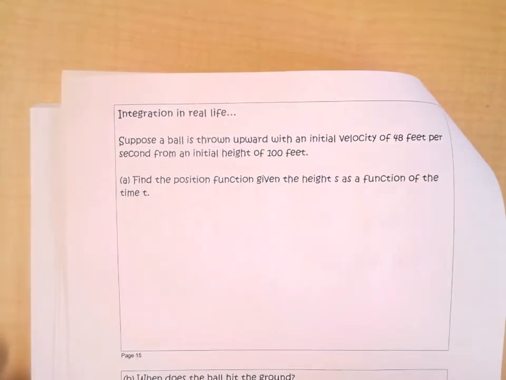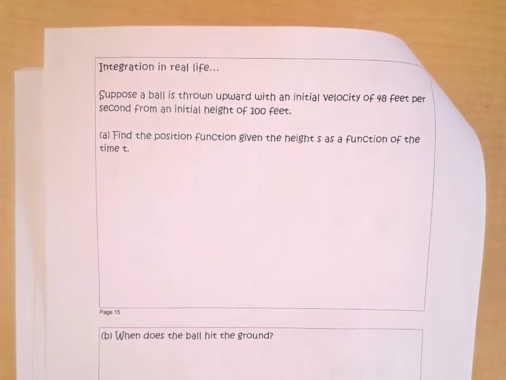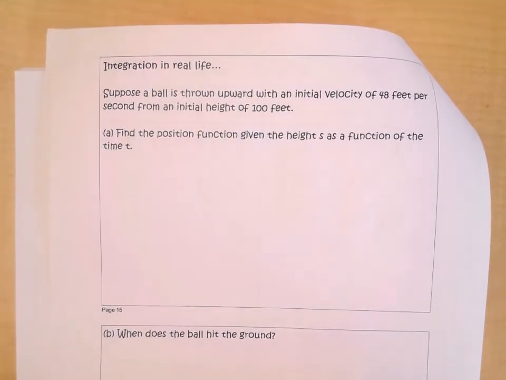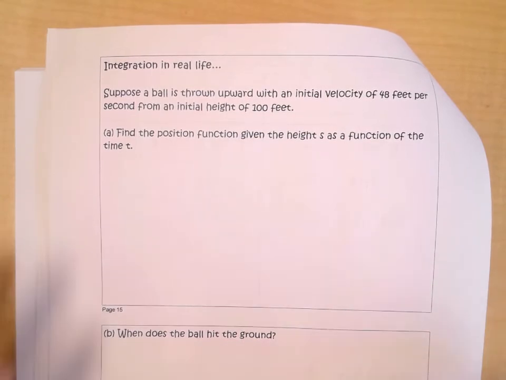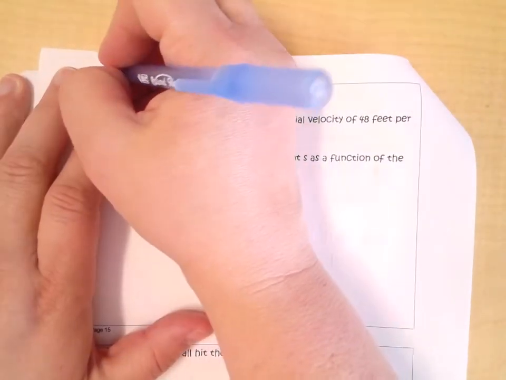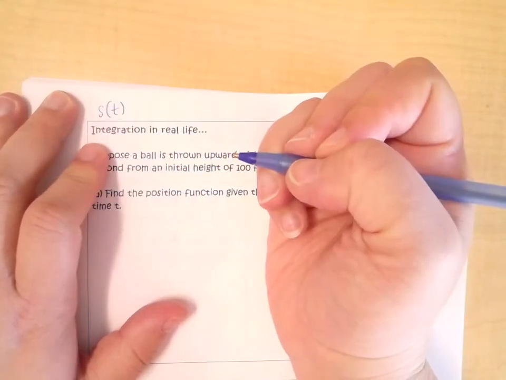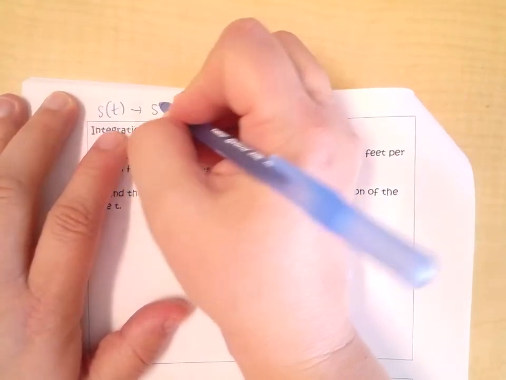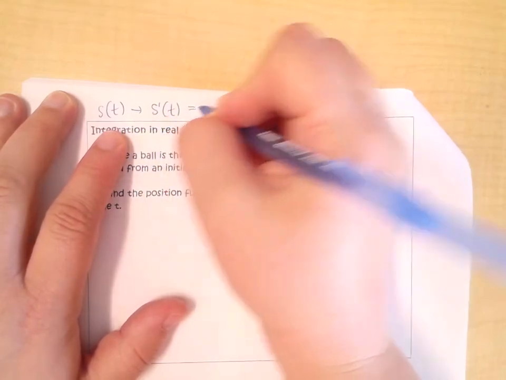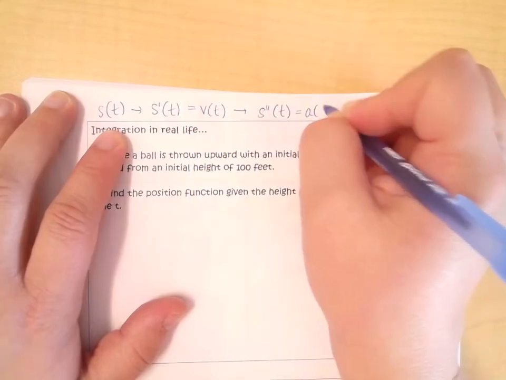How does integration show up in real life? Well, we've already talked about the position function, and we're going to talk about it more specifically now that we have the integration process to include instead of just differentiation. We talked about how the position function is usually listed as s of t. The derivative of the position function is equal to velocity. And the second derivative is equal to acceleration. We've talked about this already.